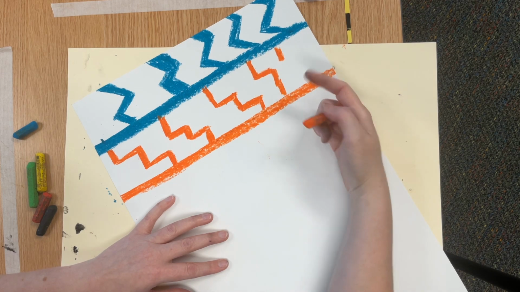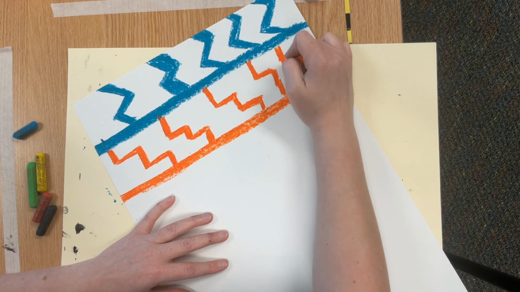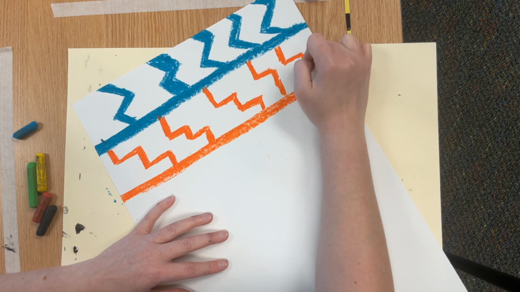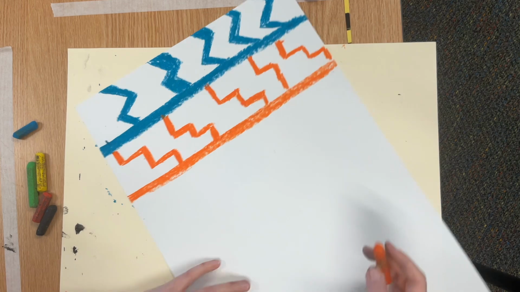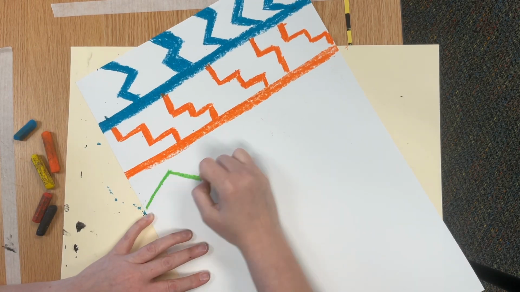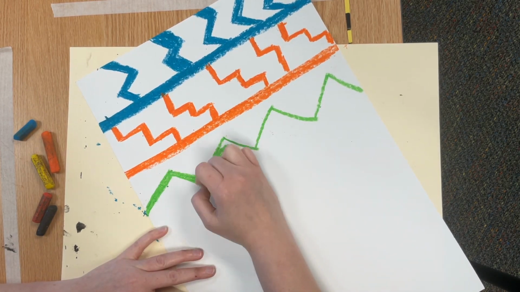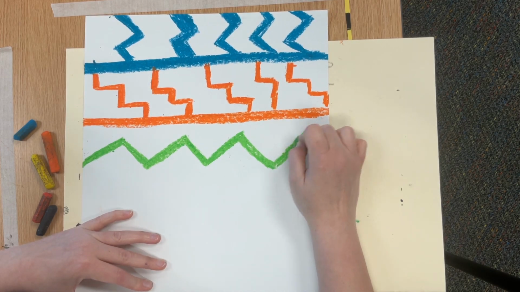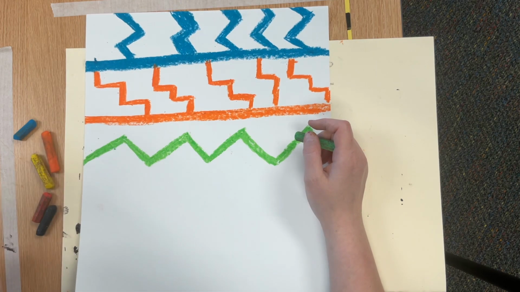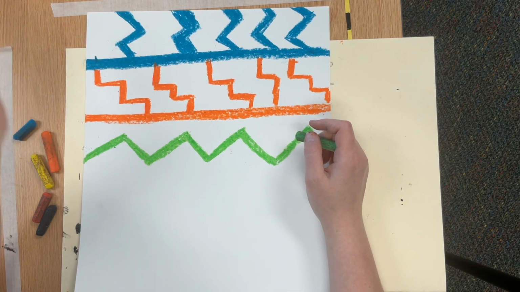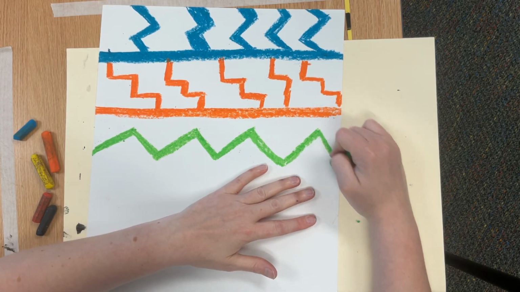And you know, it's okay to make a mistake. I just made a mistake right there. We're just going to have to live with it and move on. You can see that I am leaving spaces to be colored in with the paint later. So we don't want to cover the whole thing with oil pastel.